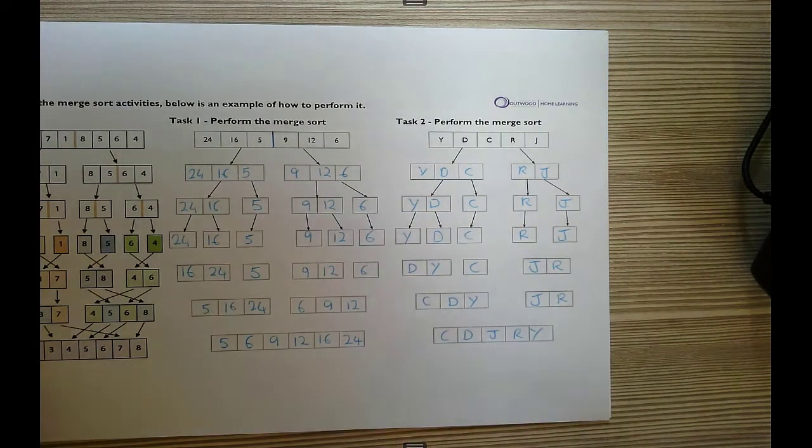Okay, so that does seem a little bit pointless to humans, that we have to separate them into individual elements, then put them back together. The key thing here though, this is used by computers, and computers need a set of rules to follow. They can't use common sense to go, well that's in order, that's not in order, and that's really, really important.